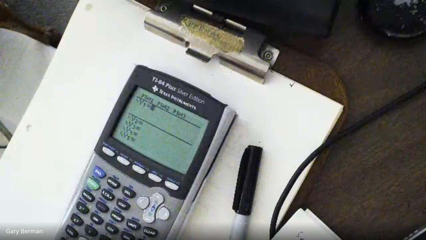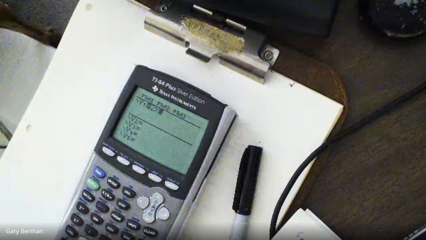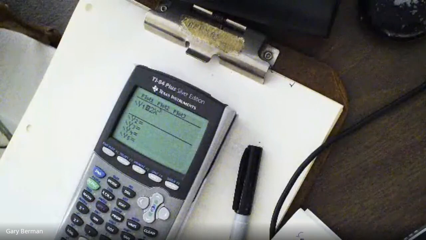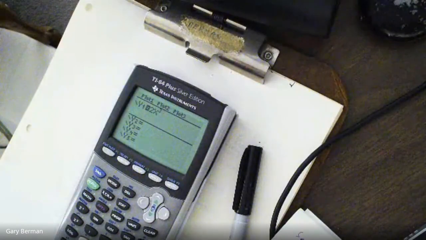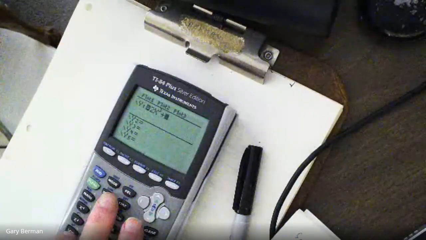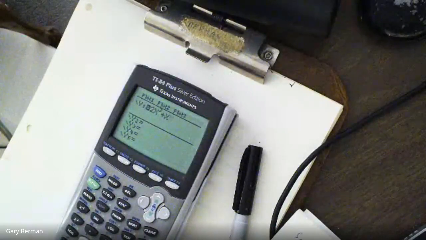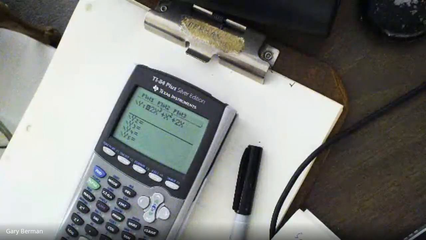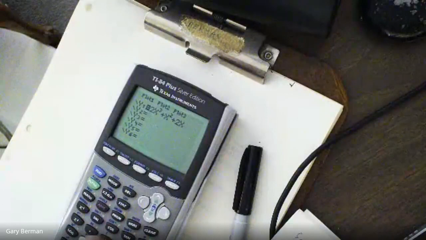By the way, when you're just multiplying x by a number on the calculator, you don't have to put in times, just 2 and x. It'll understand that.